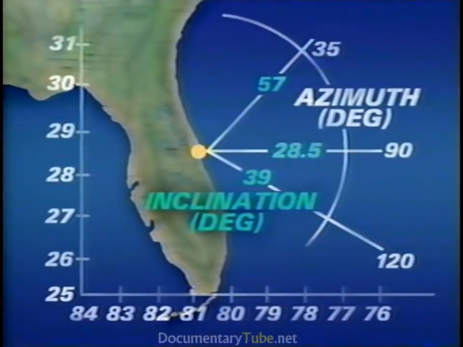The maximum practical inclination from a Kennedy Space Center launch is 57 degrees. This limit is imposed for safety considerations in order to keep the spacecraft and its booster system from flying over land masses during the ascent phase.